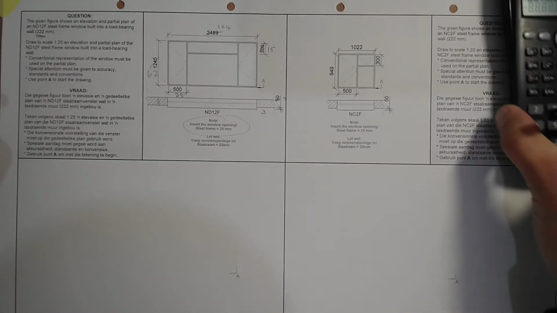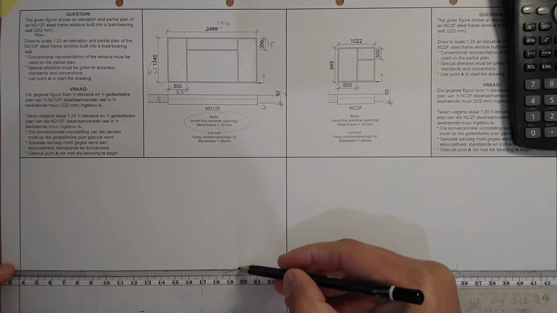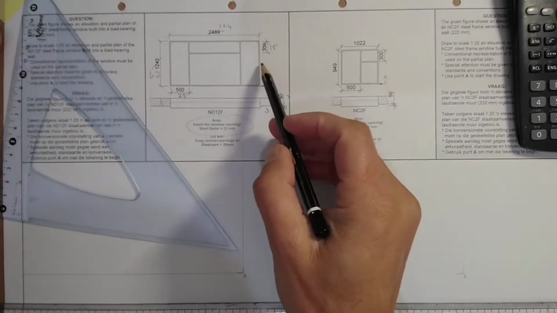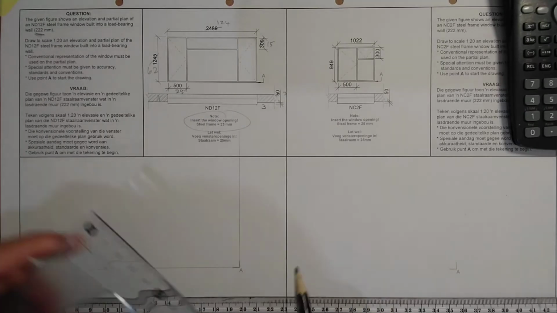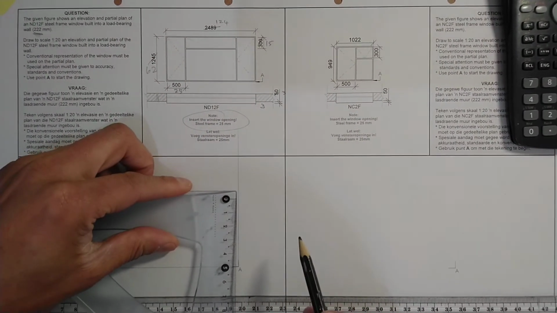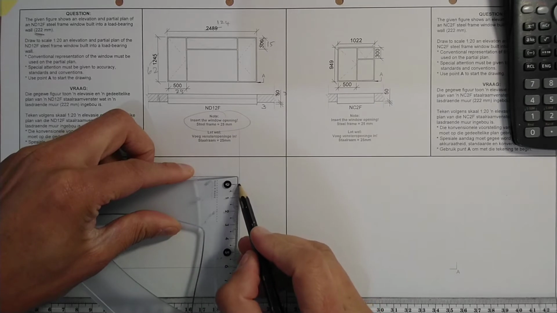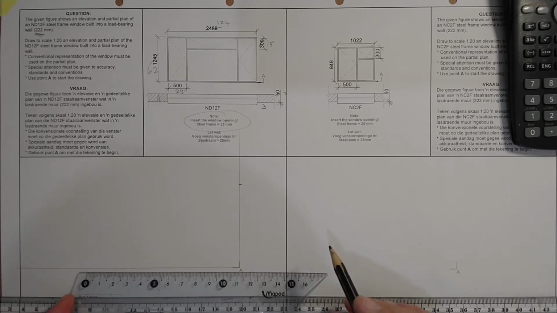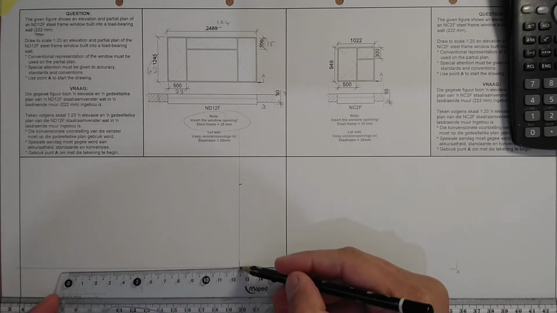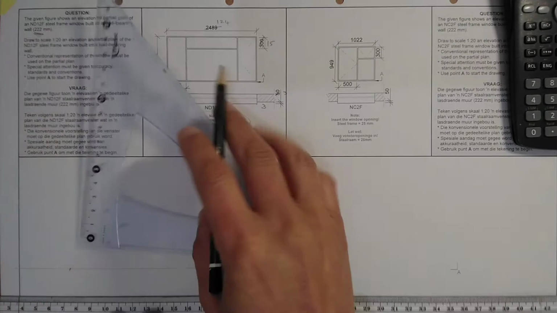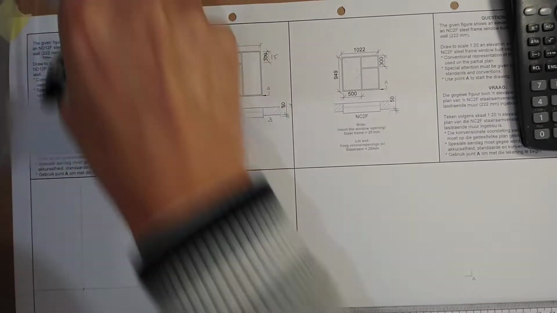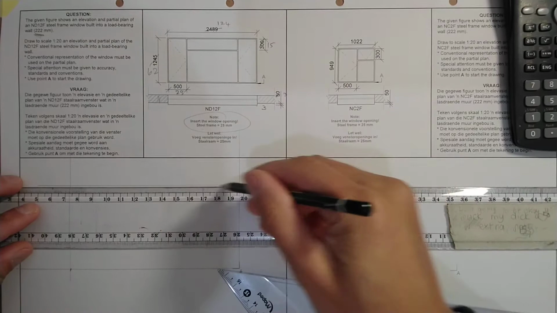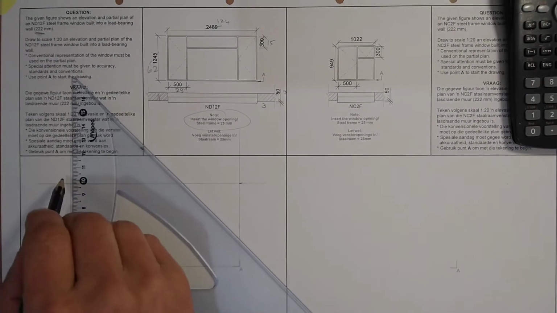So what I'm going to do is start by drawing a line horizontally. I'm going to take my set square and draw a line vertically, and that is that line over there that you see there. And now you're going to say the upwards dimension is 62, and you're going to measure 62 there, and this way is 124, and you're just going to mark it off there. So now you're going to complete the outside of the window. There you have it. It's the outside of the window.